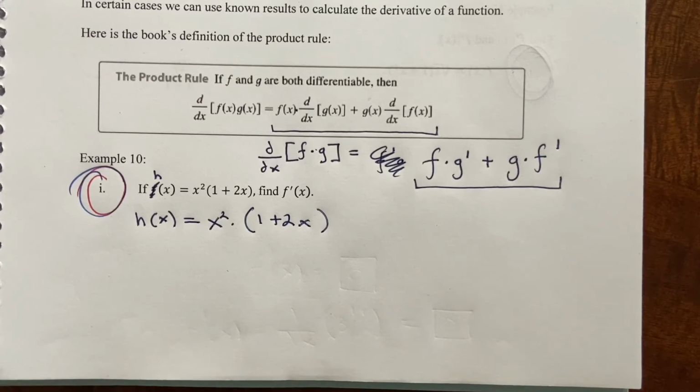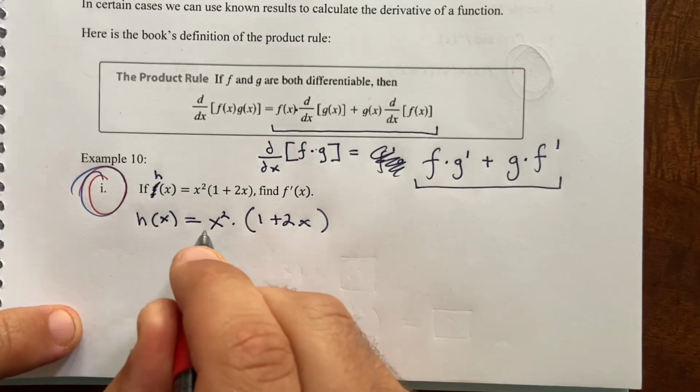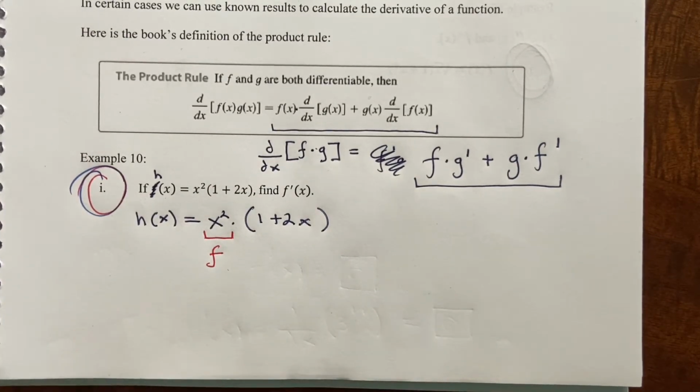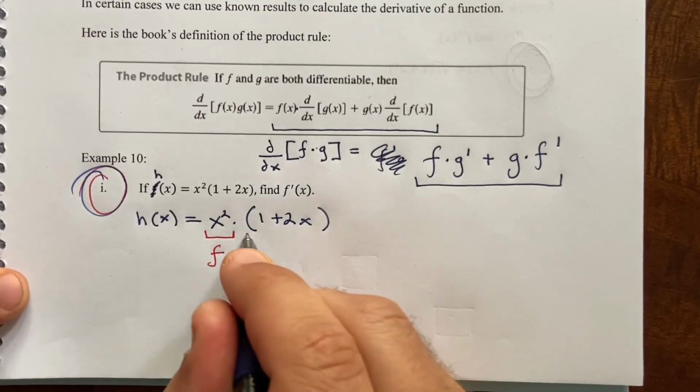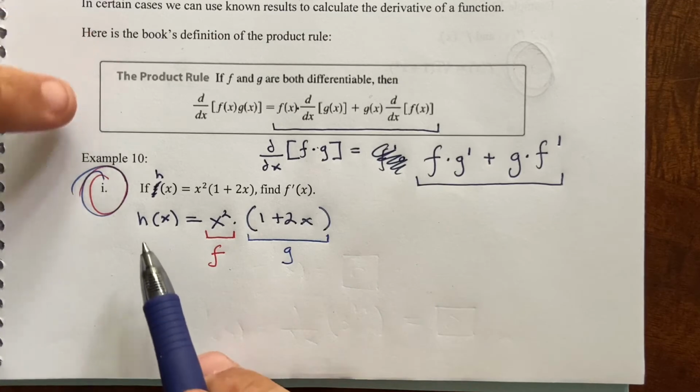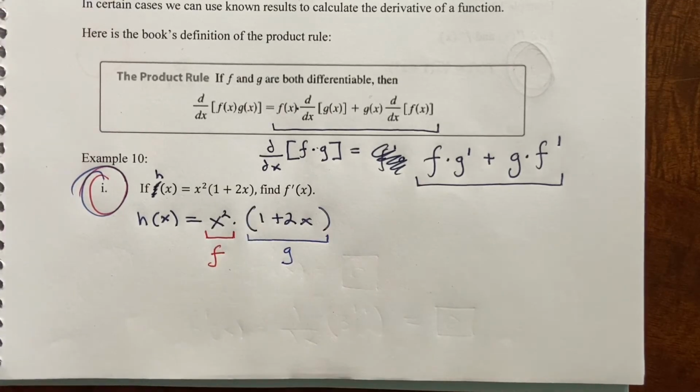So that'll allow me to use f now. So I'm going to call this one f, and then I'll call this one g, just so we can match up a little bit better with what's written right there.